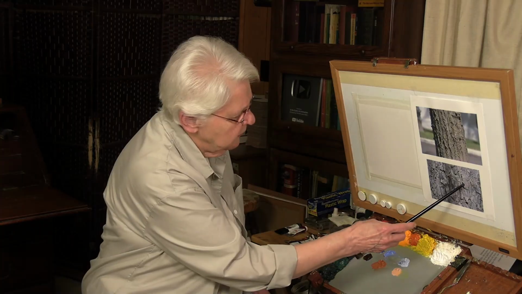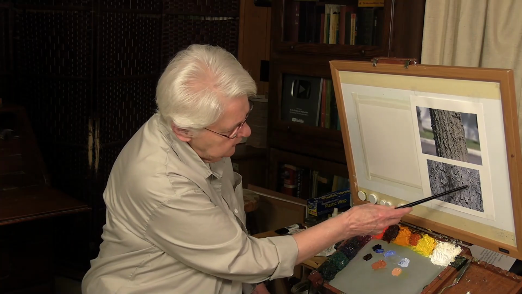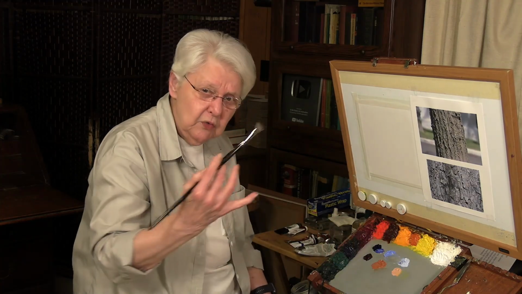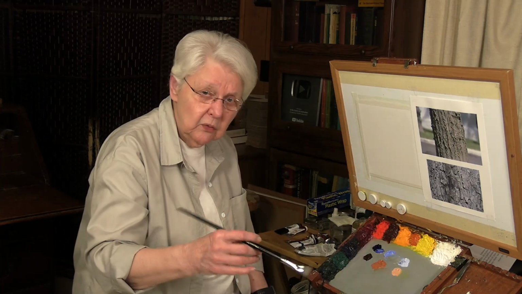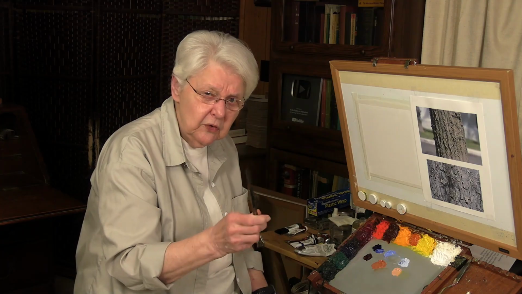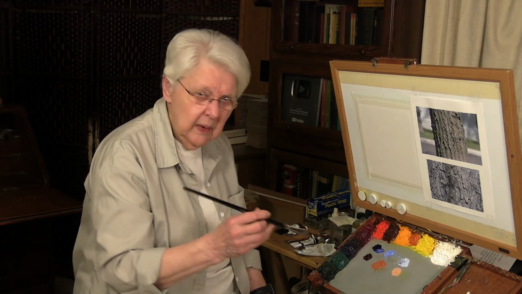So let's start with this one, and let's see if we can get what we're doing right there. So now we know that to mix neutral works best when you use two complements. And be sure they're complements. And then be sure that the two that you're mixing together are the same value.